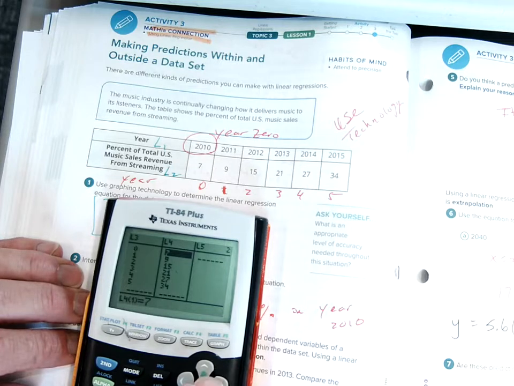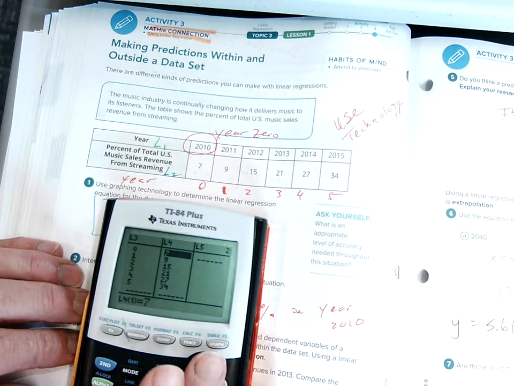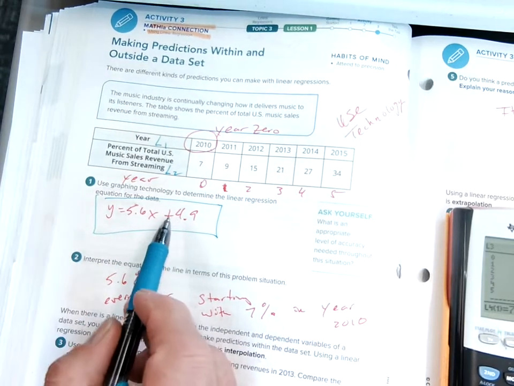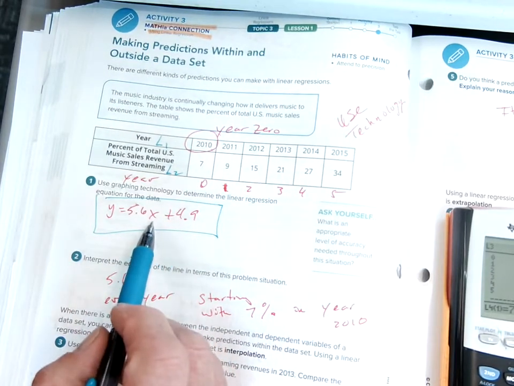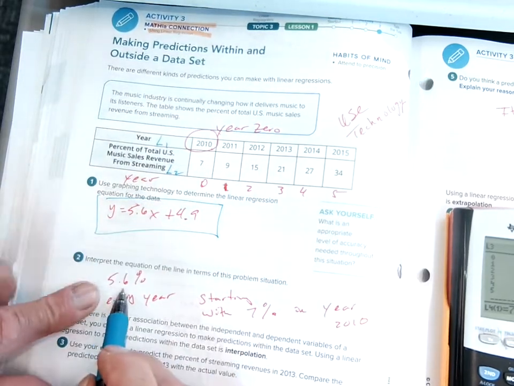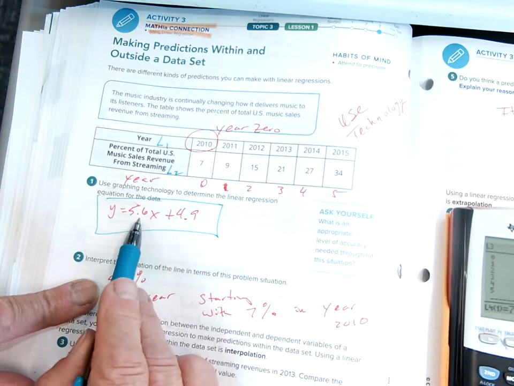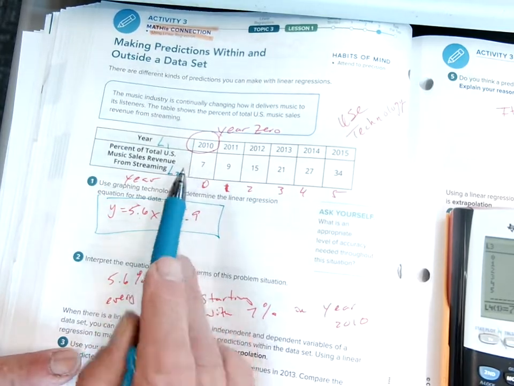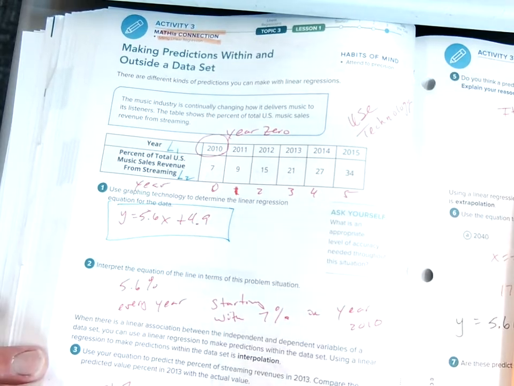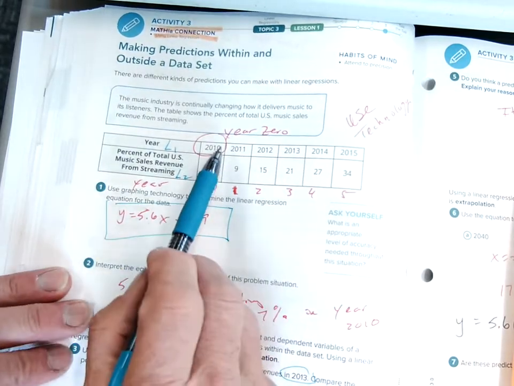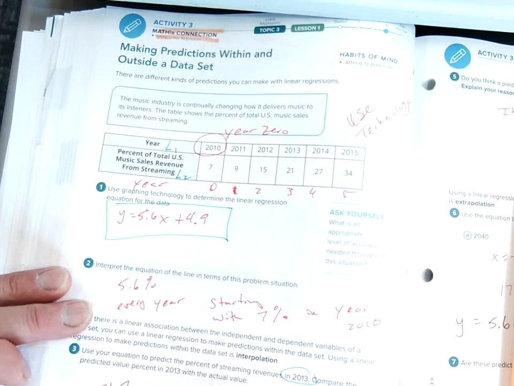5. Wow, I'm really surprised. I got a different answer. Okay, I'll check this. This is the answer I should have gotten, okay? So then, if this is the equation, then the slope is 5.6% per year increase. And then here's my y-intercept, which we know is actually 7, okay? If I plug in 3, which is going to be year 2013, okay? If I plug in 3, I get an answer of 21.7.